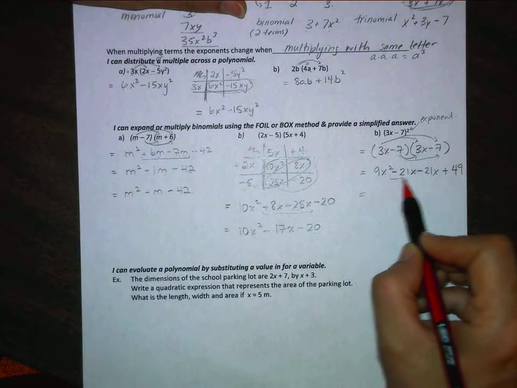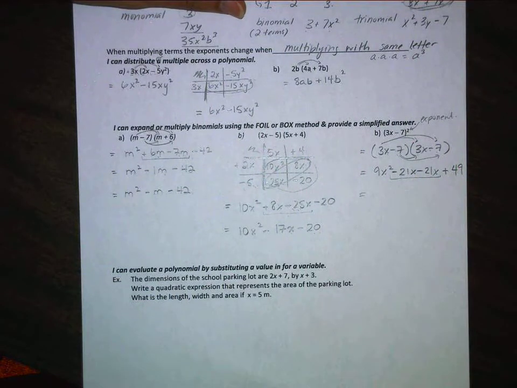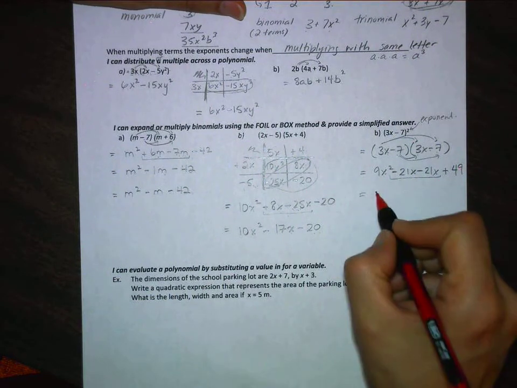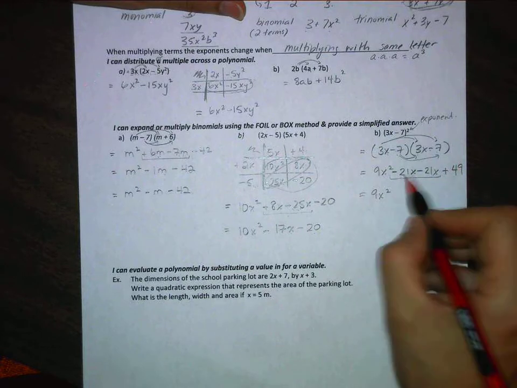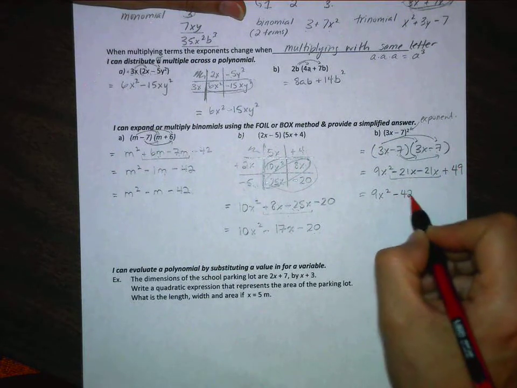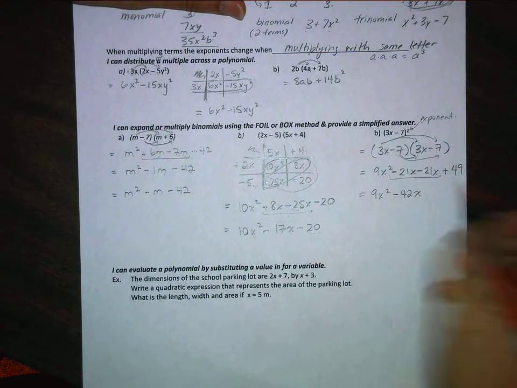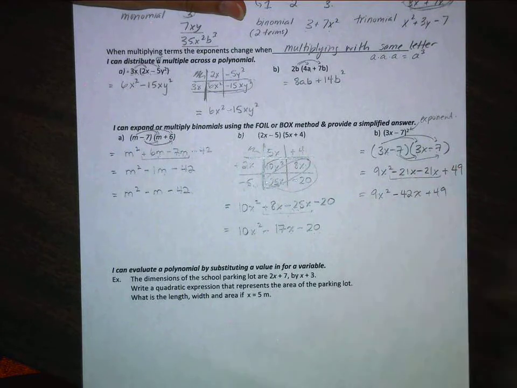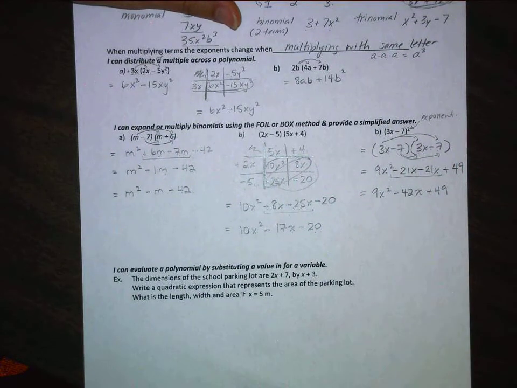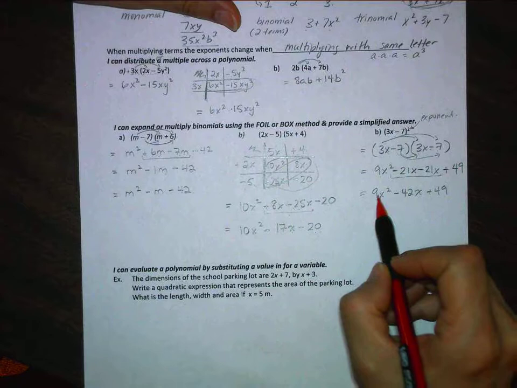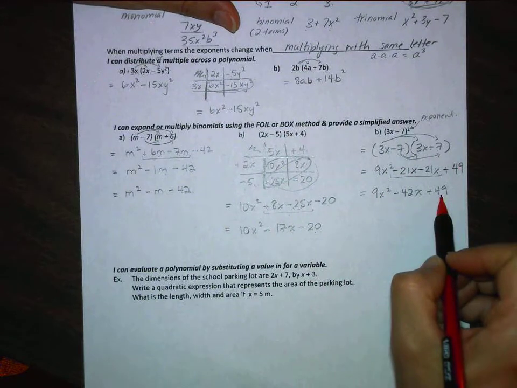So what you notice is those two middle terms are actually identical. So write down your first one. So this is going to be negative 42x, because it's going to be 2 times of them, plus 49. And that's a perfect square. Because the 9x squared and 49 is a perfect square.